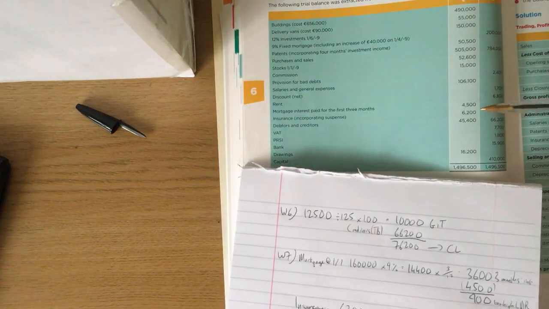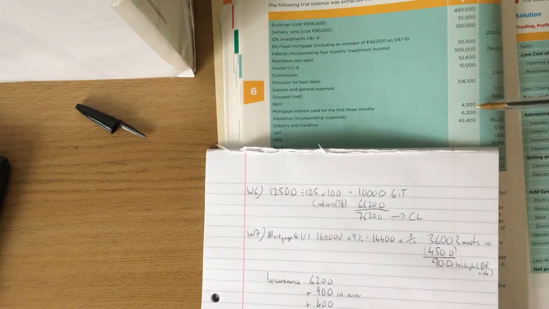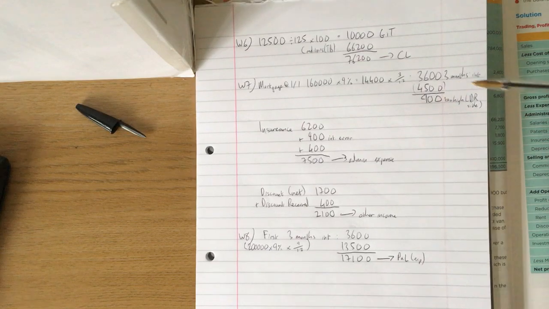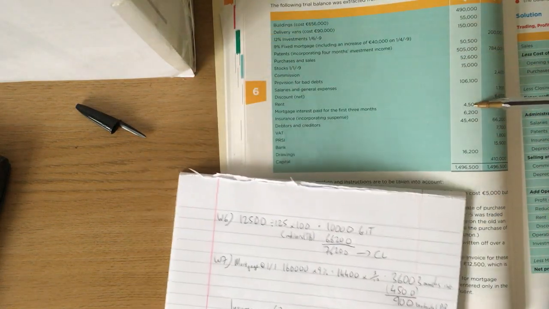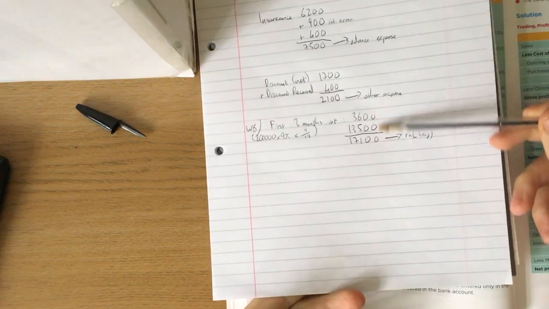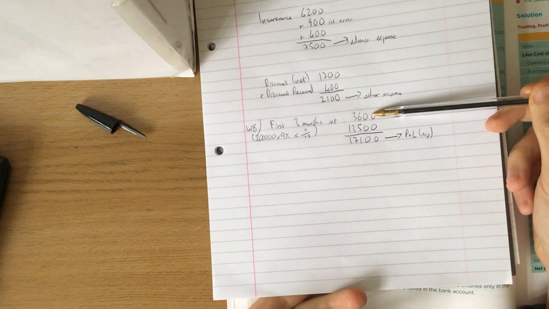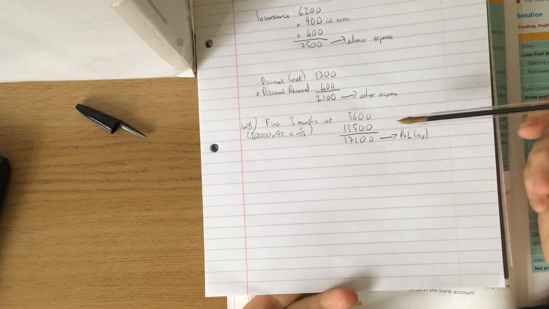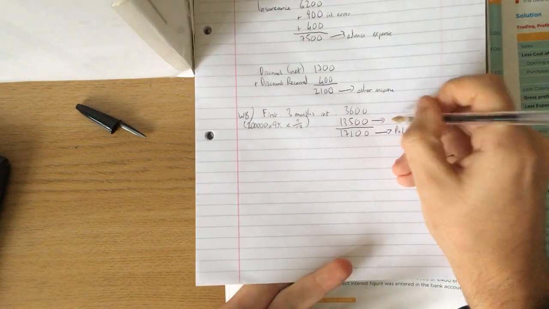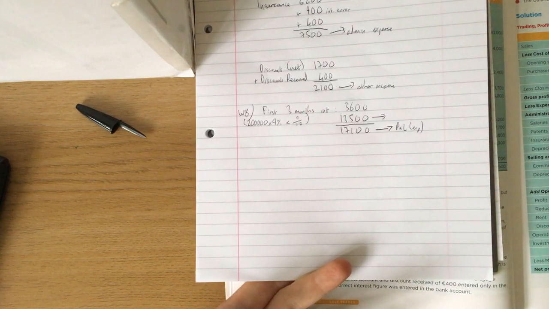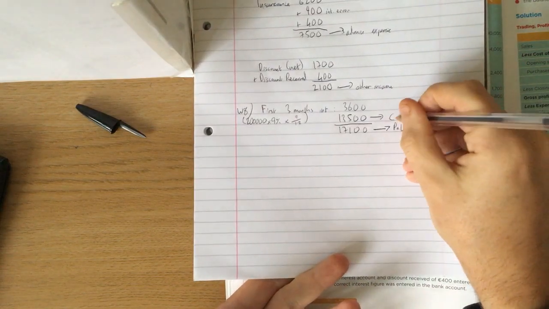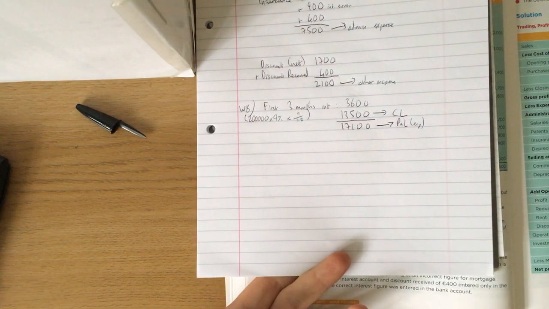What was in the accounts for mortgage interest was 4,500, but we were told that was a mistake, and we've corrected that mistake here. So really it's 3,600 which is sitting there as mortgage interest paid for the first 3 months. So this 13,500, it's the last 9 months of the year that I haven't put in the accounts as an expense. So that's your mortgage interest due. That is interest for 2019 that you owe at the end of the year. So that is a current liability.